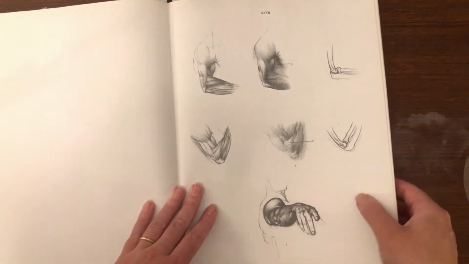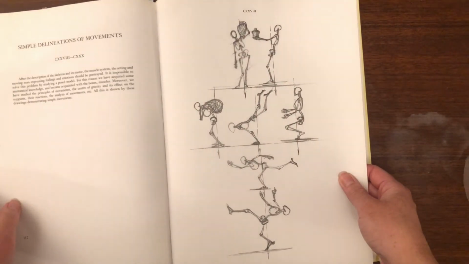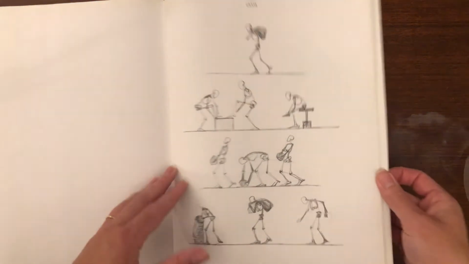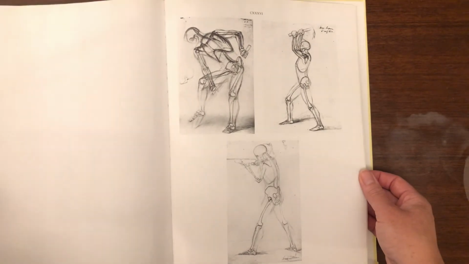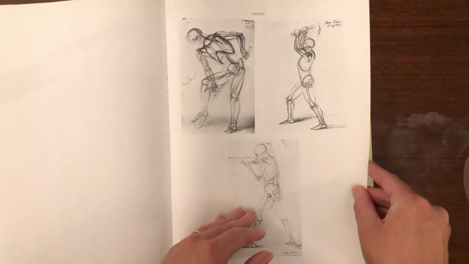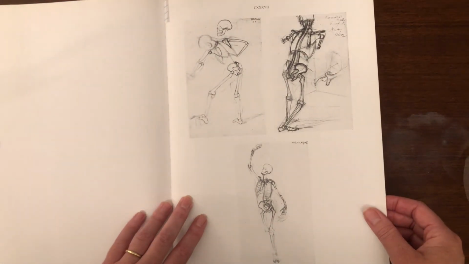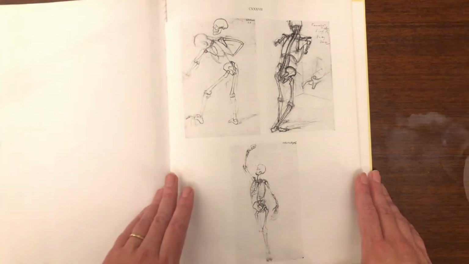He also includes this really wonderful section about balance, about movement, and then examples of really incredible student work, showing how his students have understood the forms of the body, particularly the skeleton, within a dynamic, active figure. These are really fun to look at.